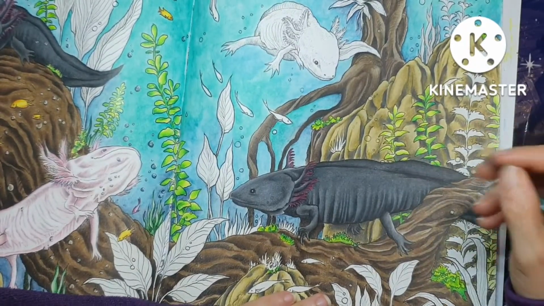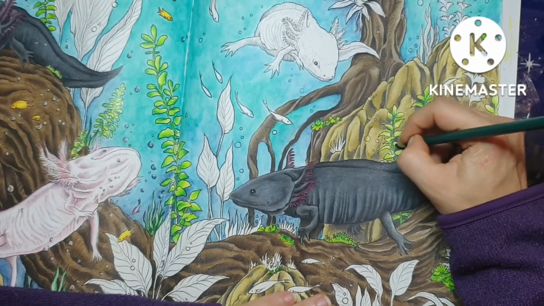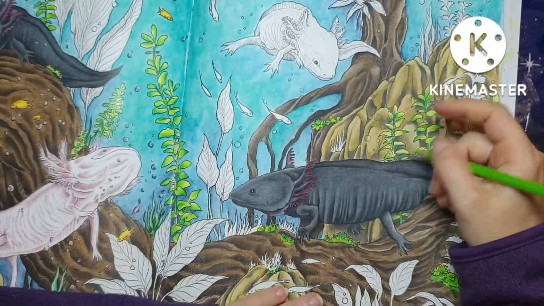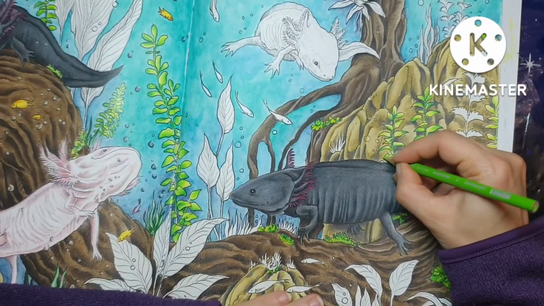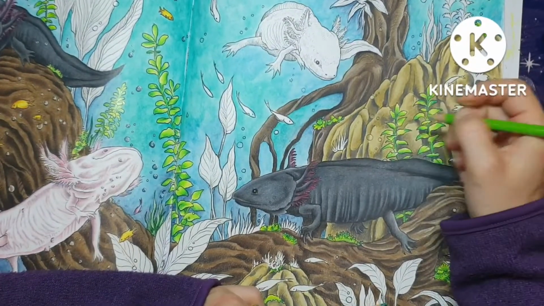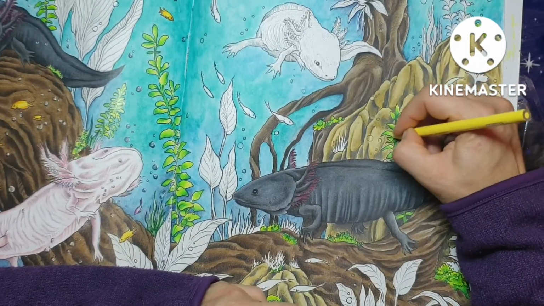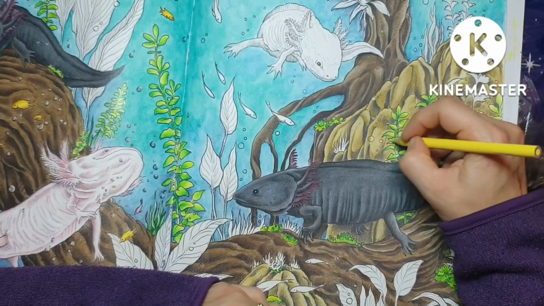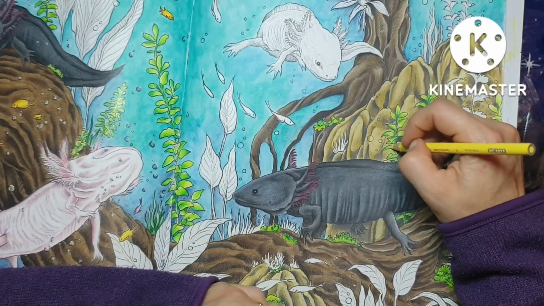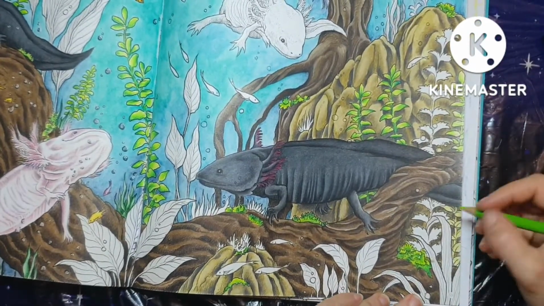Peacock green here at the base. Then the spring green. And then the deco yellow. So spring green.